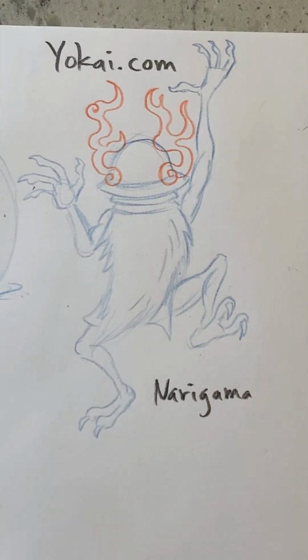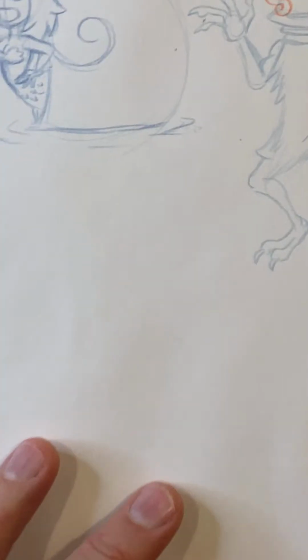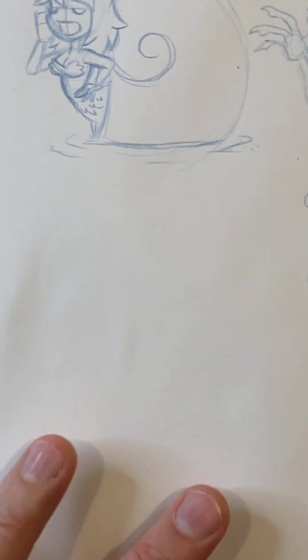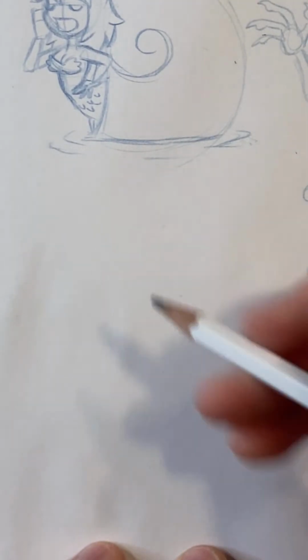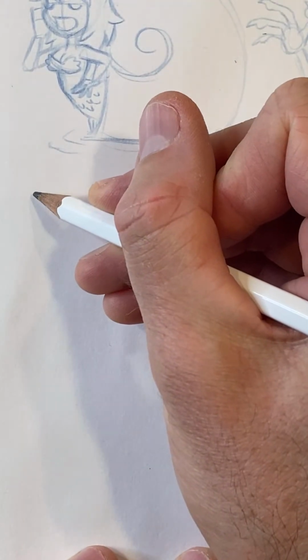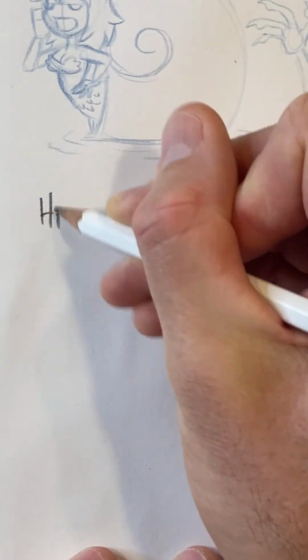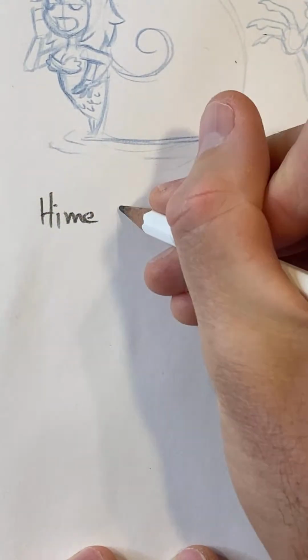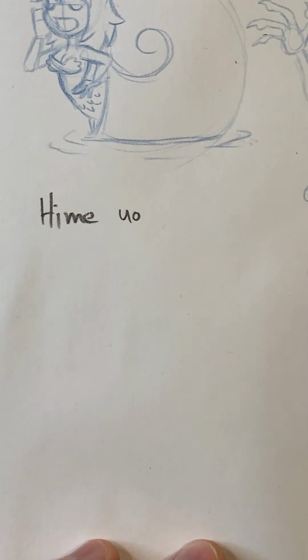There you go. All right, next I want to show you a very derpy one, another good luck yokai that I really like. This is called a Hime Uo. So let me write the name up top. You guys can look up later. Hime Uo, which means princess fish.